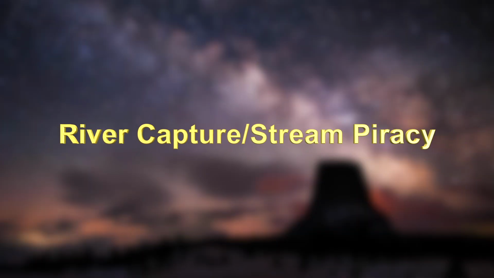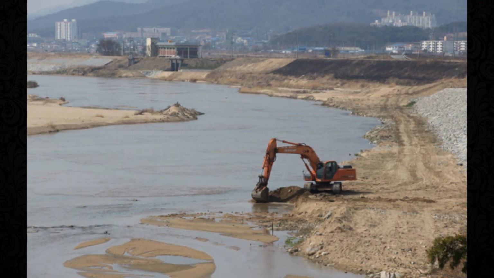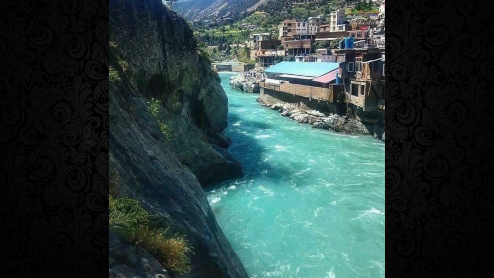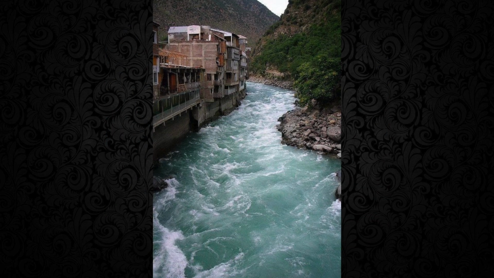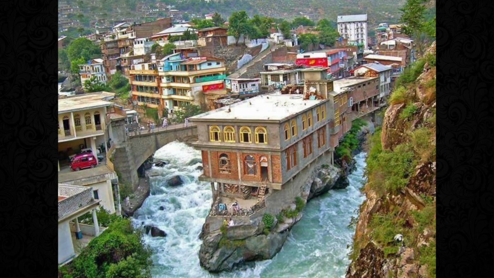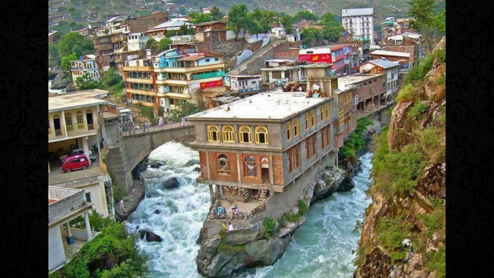River capture or stream piracy. The phenomenon of river capture is a result of differential erosion by neighboring streams originating on either side of the water divide. It is often associated with headward erosion. If one of the streams has larger volume or flows over a steeper slope than the other, it will deepen its channel to a lower level than that of the other river. It may simultaneously lengthen its valley by cutting backwards across the water divide.